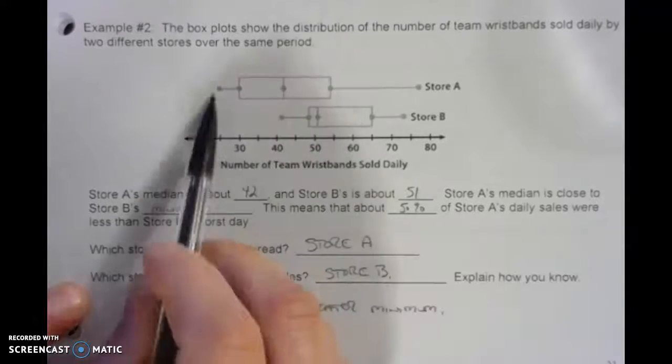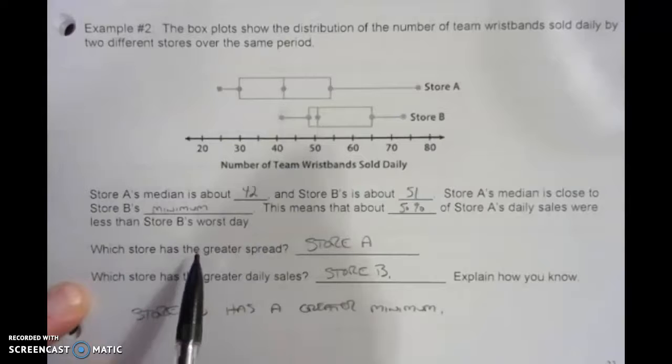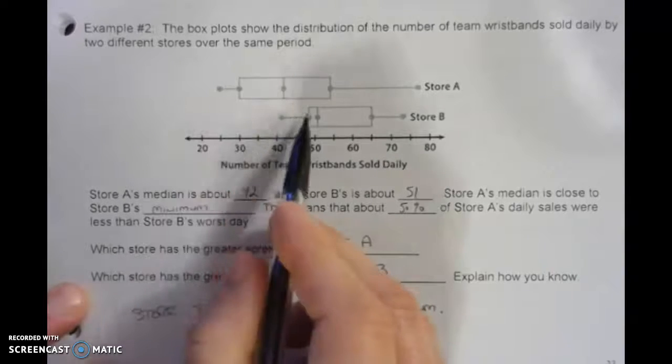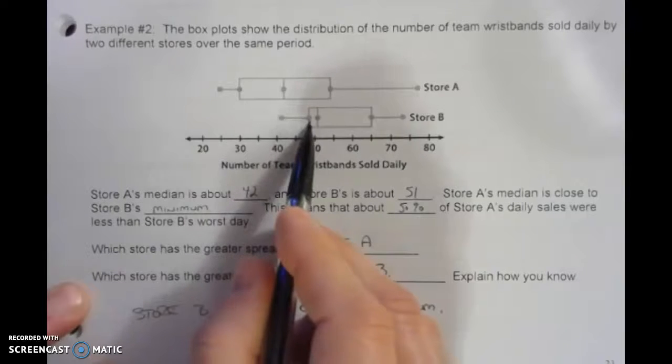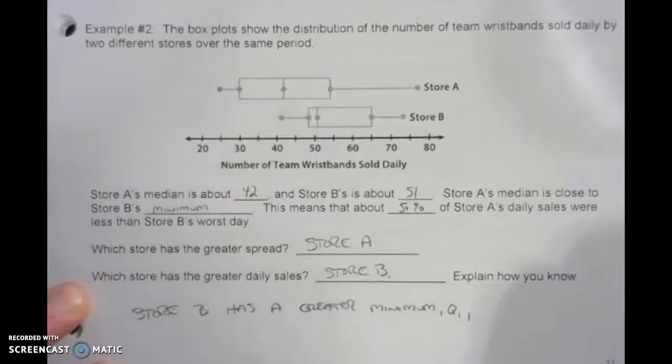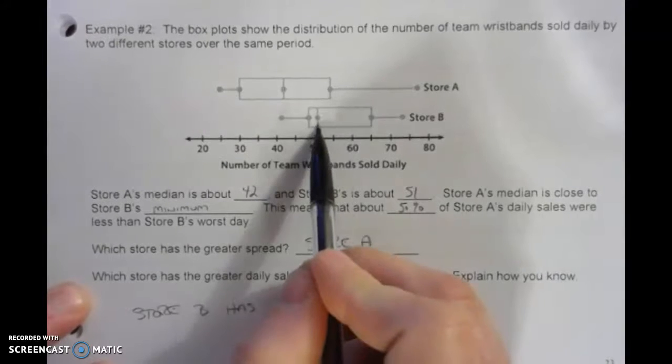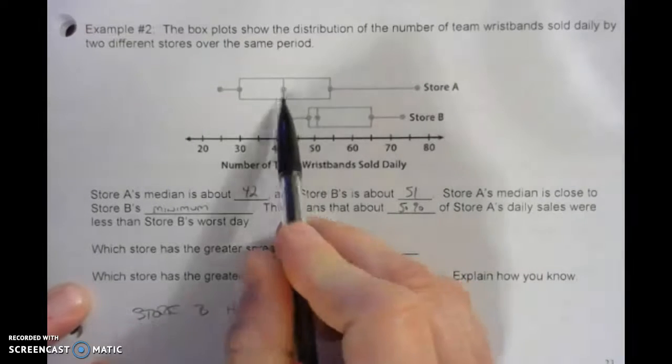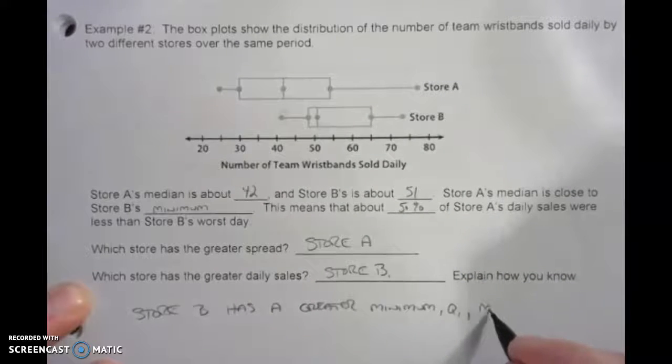Okay, there are the minimums. Store B's is greater. Store B has a greater Q1 value. Here's Q1 for Store B compared to Store A. Store B also has a bigger median. We compare those. Median.